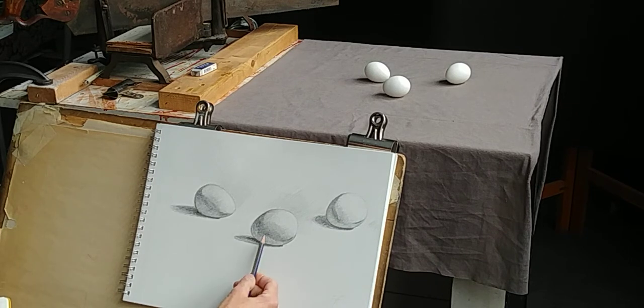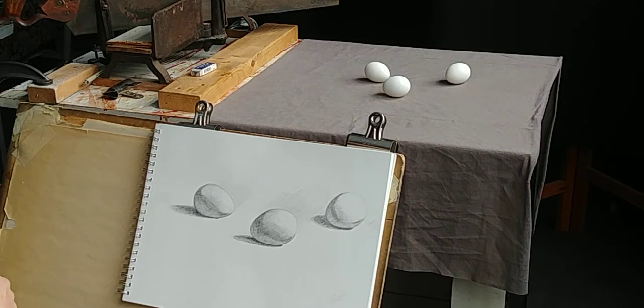I also noticed that in regard to the shadow edge, it's much wider up here, and then it's much narrower down in here. Now, in regards to the light side, let's think about the light side.